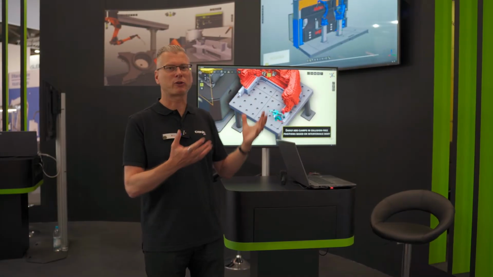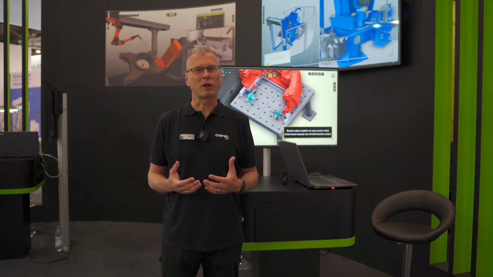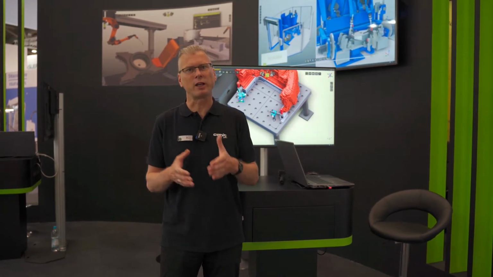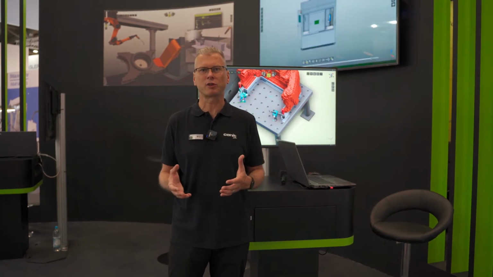And as you can see in the background, we are supporting a lot of robot applications, but not only. Laser cutting, including laser cutting on 3D machines, is also a very crucial topic for us. And in this regard, we have some really cool and efficient functions available in the new release that I want to introduce to you very briefly.